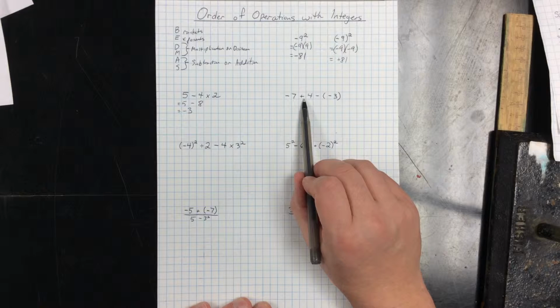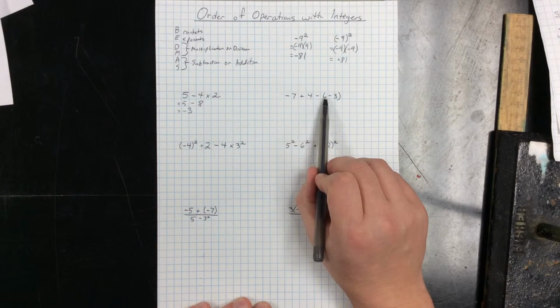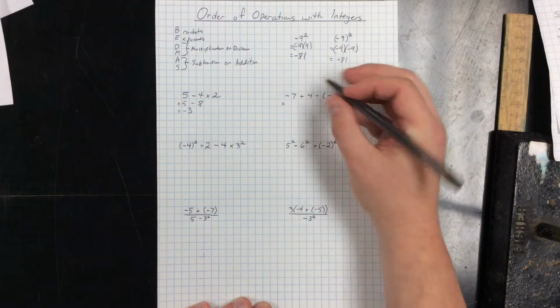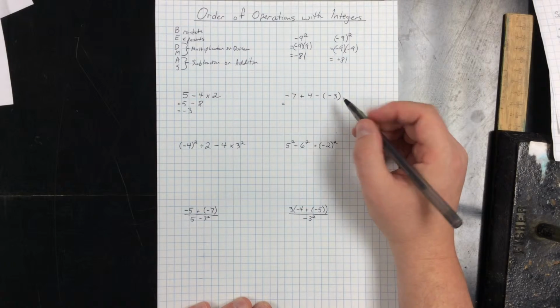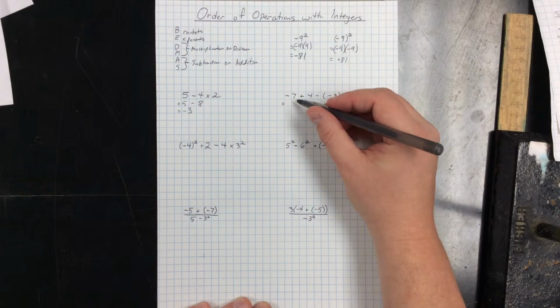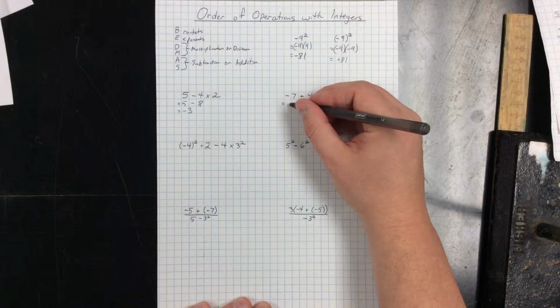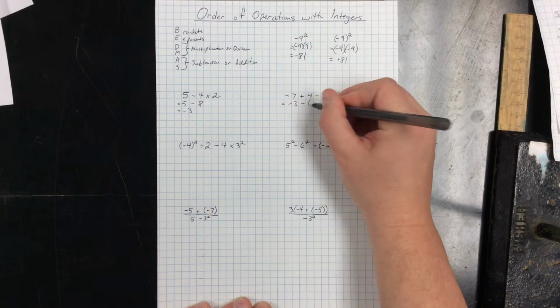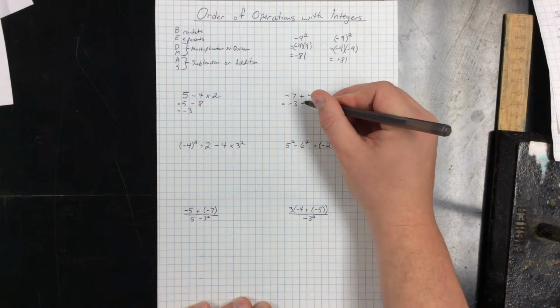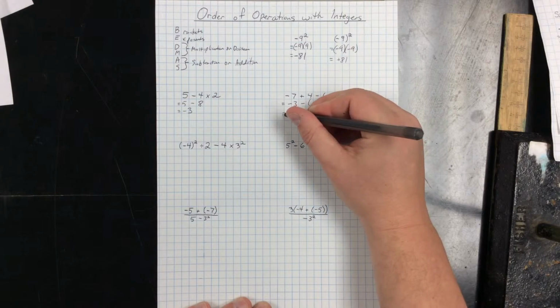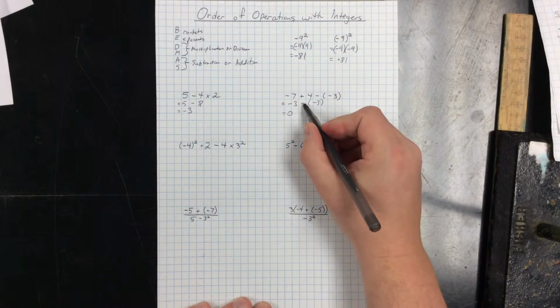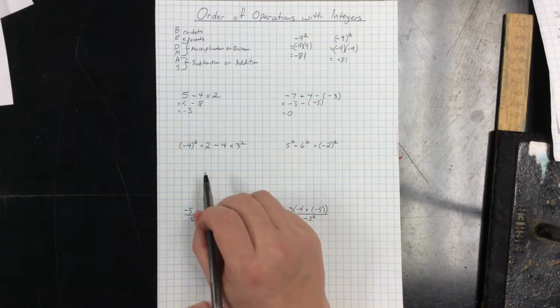Negative 7 plus, it's really positive 4, subtract negative 3. So let's do this. I see a positive in subtraction, so let's do the addition first. Negative 7 plus 4 is negative 3. Subtract negative 3, which is really the same as saying plus positive 3. I think that takes me to 0. That's the same as saying plus plus.